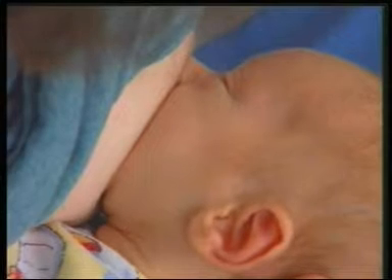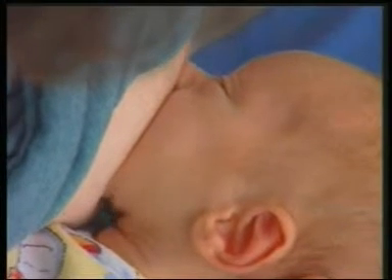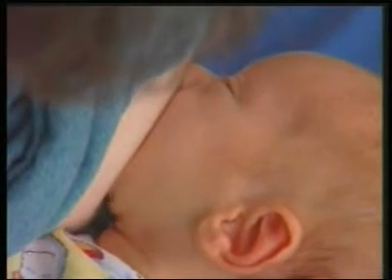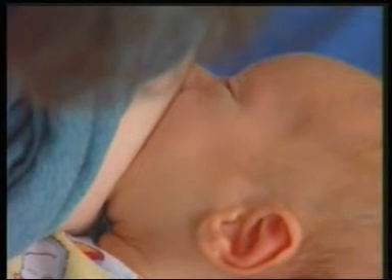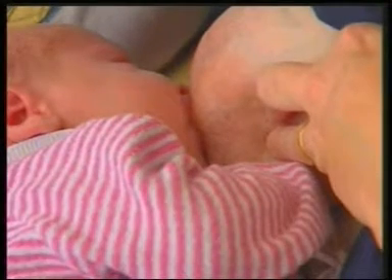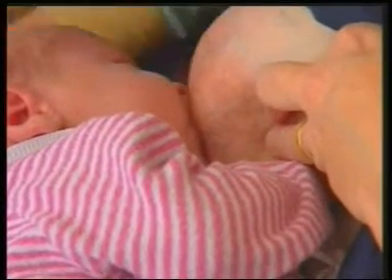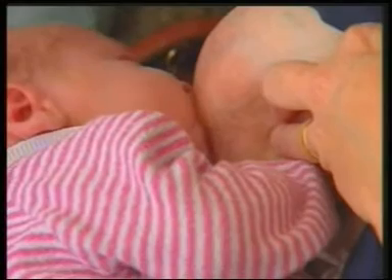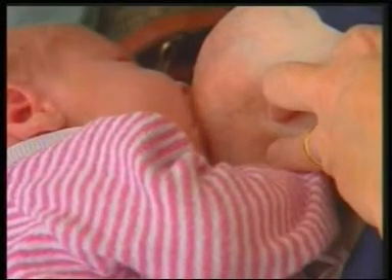When the young infant is well attached, the mouth is wide open. This young infant is feeding with its mouth wide open. This young infant is feeding with its mouth partially closed. It is not well attached to the mother's breast and is therefore having difficulty feeding.